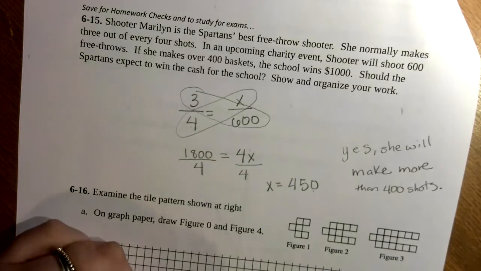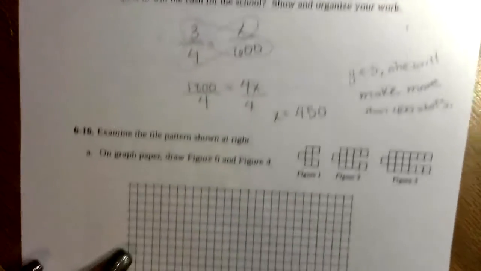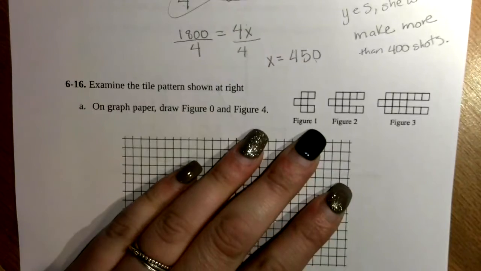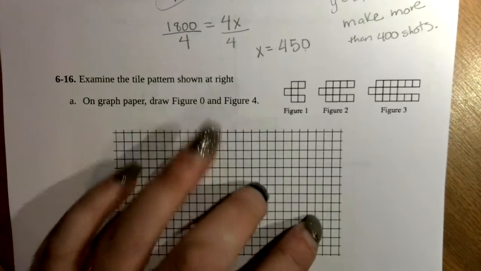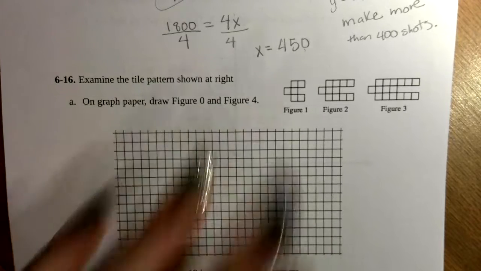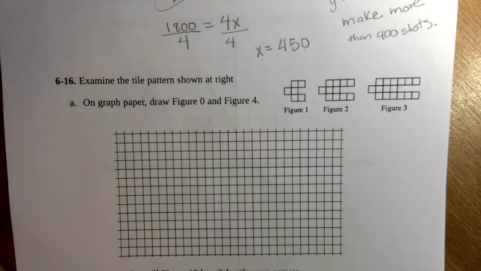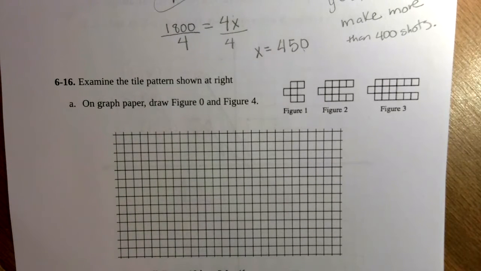All right, very good. Next up, number 16, examine the pattern. Ooh, a little bit from chapter 4. And then on our graph paper, we have to draw figure 0 and figure 4. So let's first figure out how many tiles this is growing by, because we need our growth to know how many tiles to take off to do figure 0.